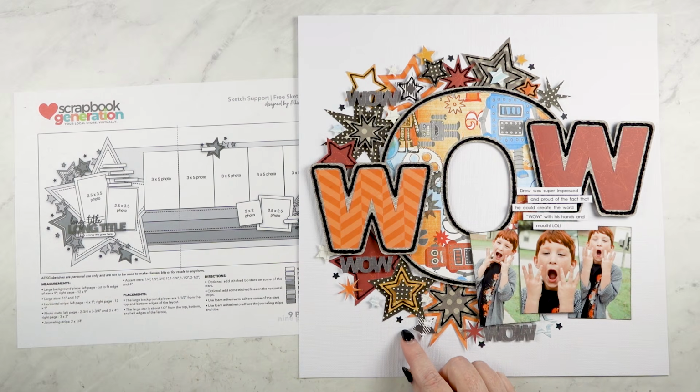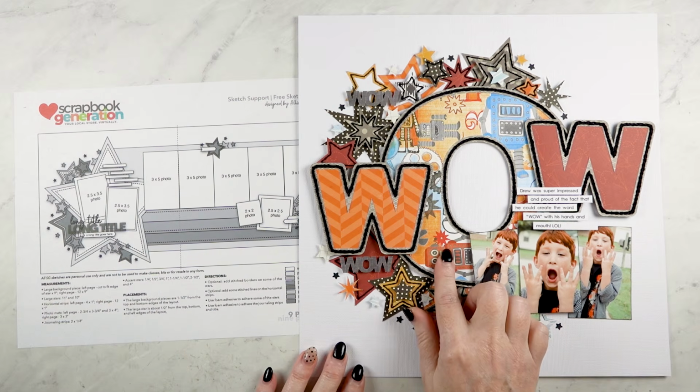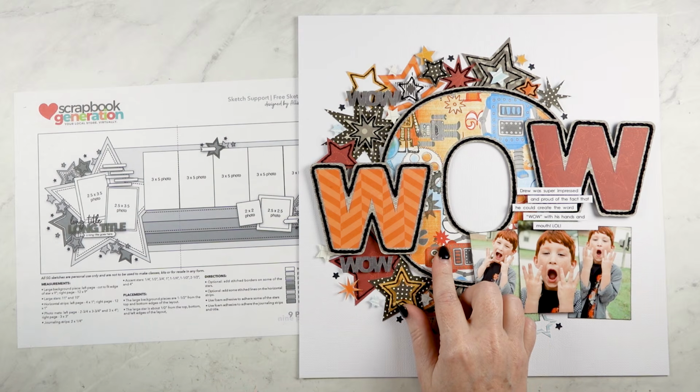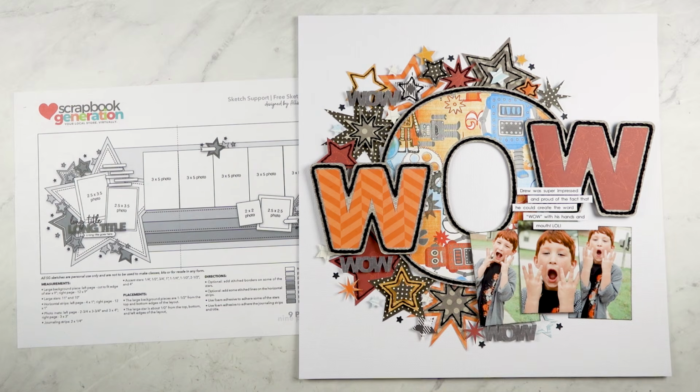And funny thing about the pattern paper for the O, I have had this paper forever. Like, I'm talking 15-ish years. It's always been one of those papers that I love, but just never got it on a layout. So I'm super happy to have found a home for it on this layout. It has officially fulfilled its scrapbooking destiny and created something wonderful.